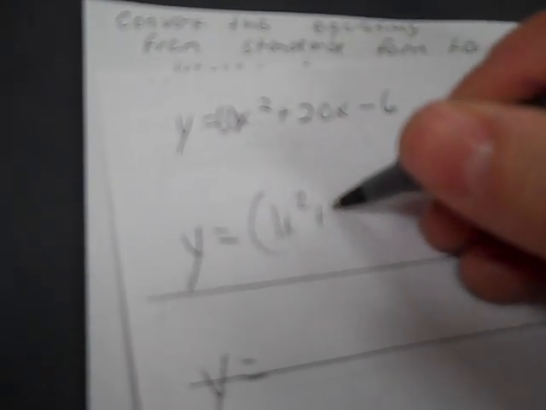Put the implied 1 there, and we have minus 6 out here, and we've got 1x second plus 20x, a, b, and I need to come up with a c that makes a perfect square trinomial. This process is called completing the square. So b divided by 2 to the second, so that's 20 divided by 2 to the second. 20 divided by 2 is 10 to the second, and that's 100.